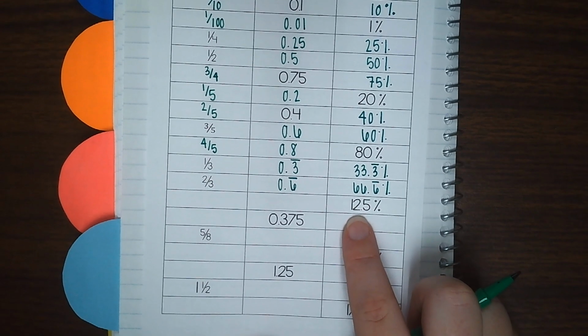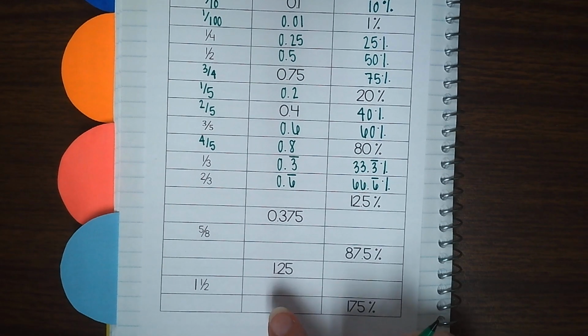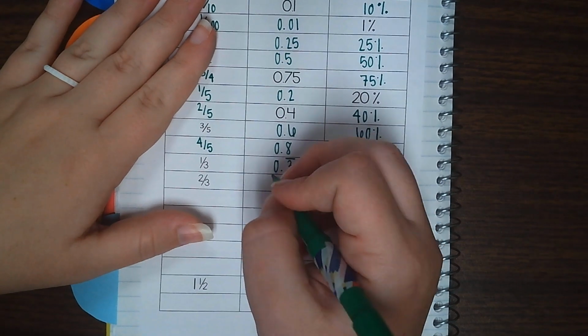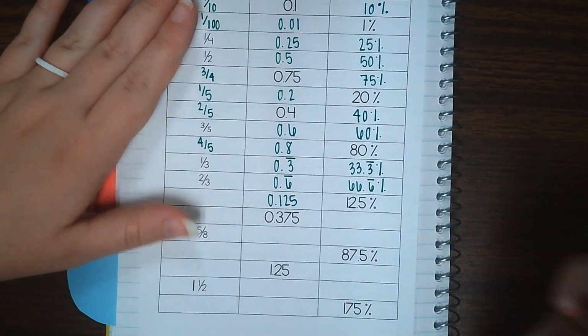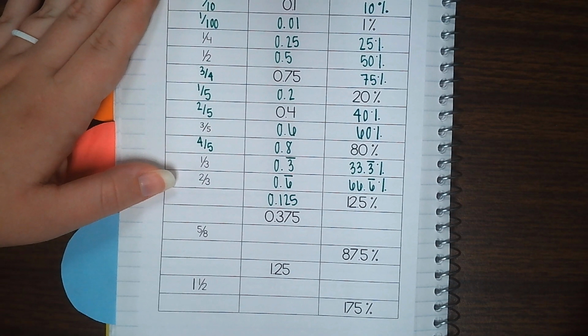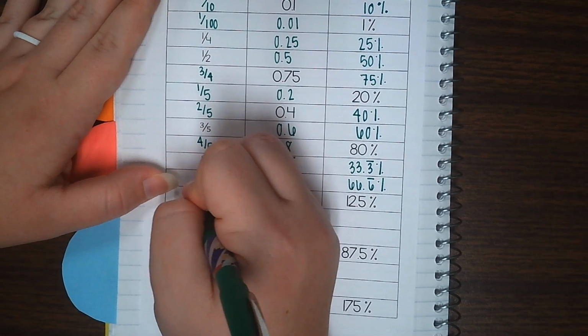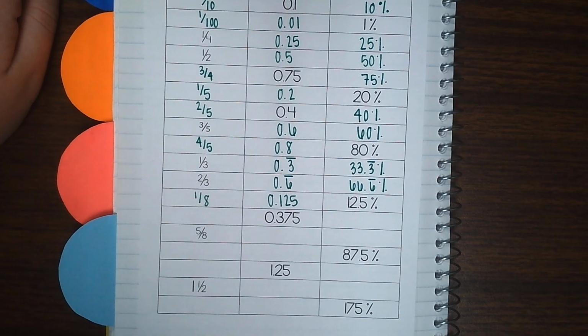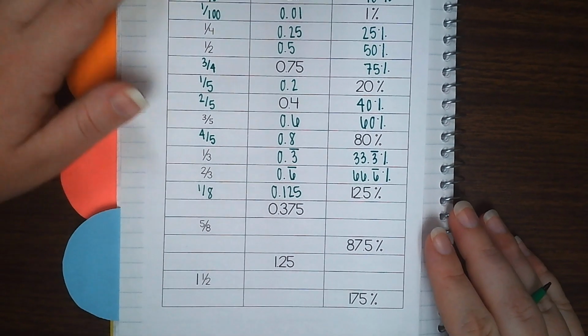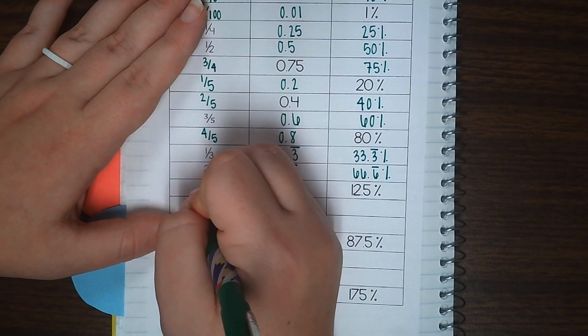Okay, we had 12.5%. We did this on the other side. So as a decimal, it was 0.125. As a fraction, it is 1/8. 0.375 is 3/8.